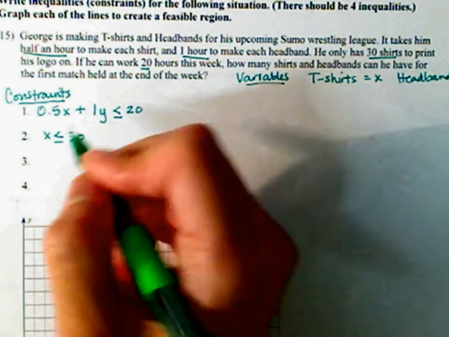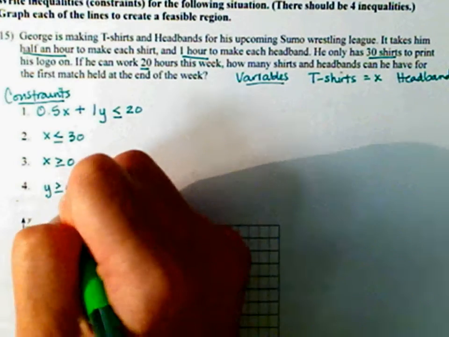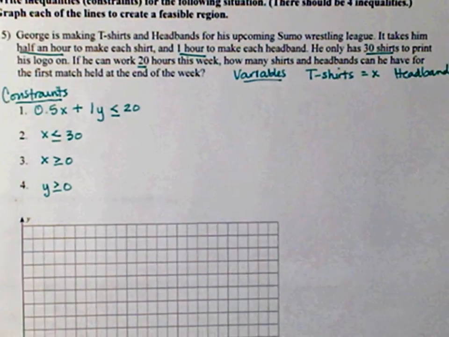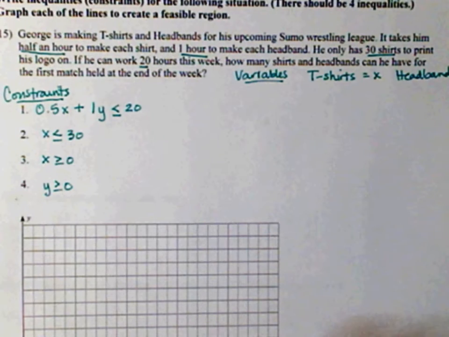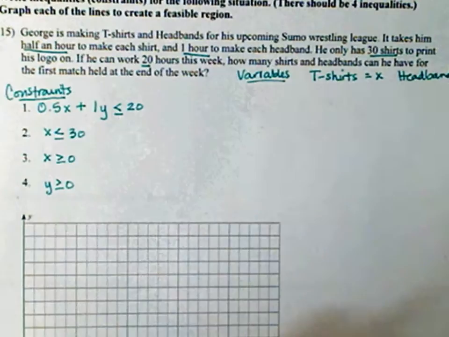Now let's go find your minimum. X has to be greater than or equal to 0, and Y has to be greater than or equal to 0. So you're going to make at least either 0 or more than. You're not going to make -4 shirts. So just think about that.